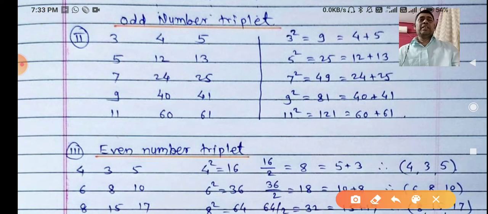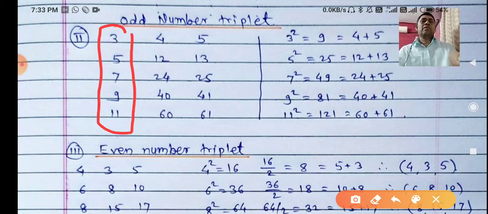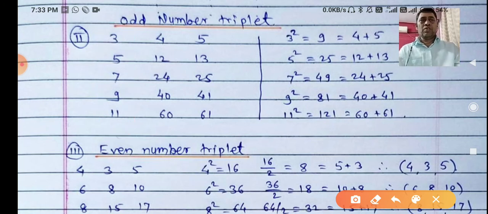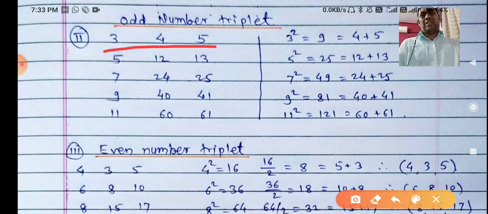Now, the second trick is by using odd numbers. Here these are all odd numbers, 3, 5, 7, 9 and 11. From that we calculate another two numbers and get a triplet. How? Look here. First of all, we know 3, 4, 5 is always a triplet, but in that we take the first number, that is 3.